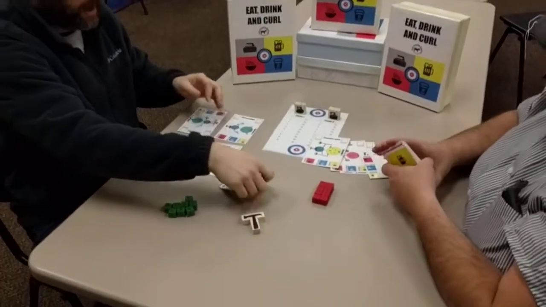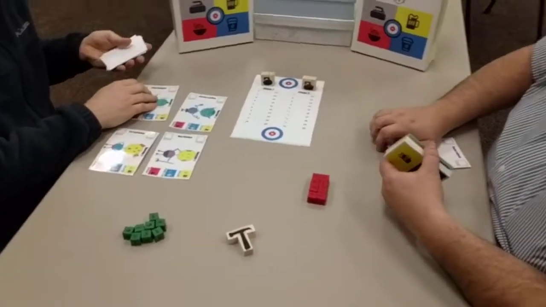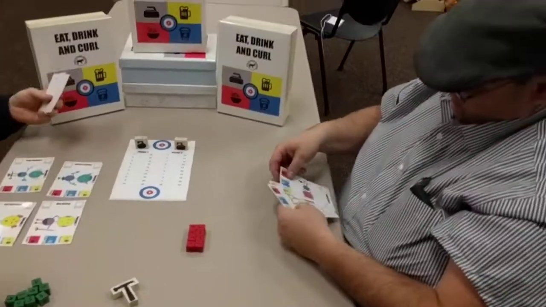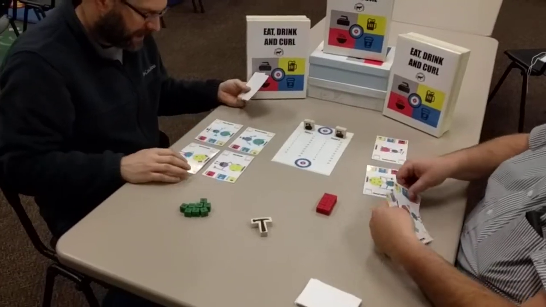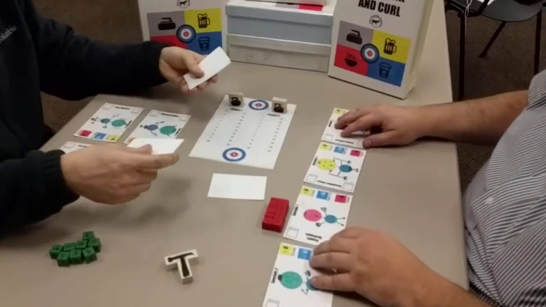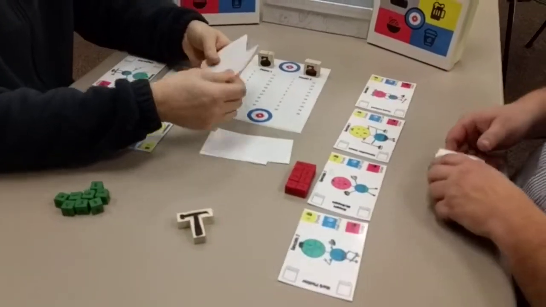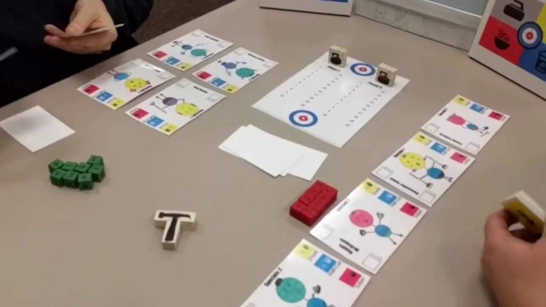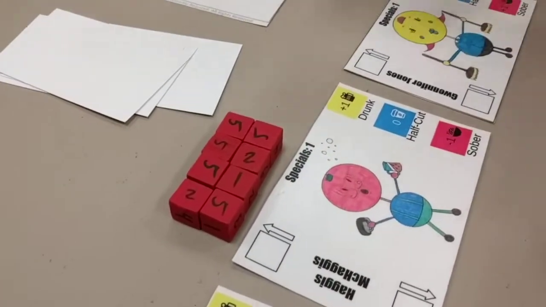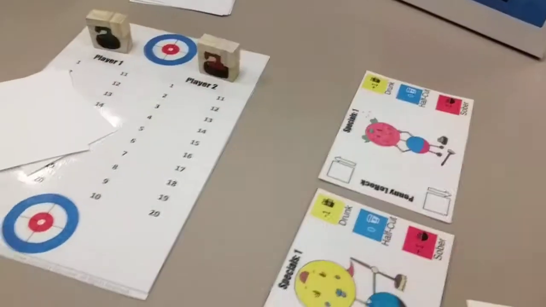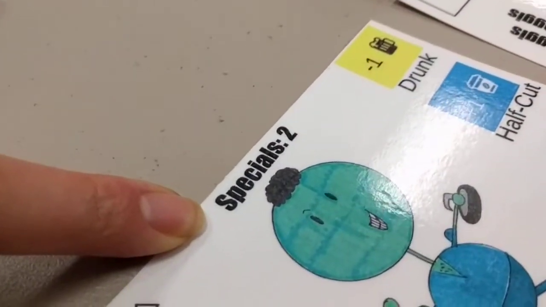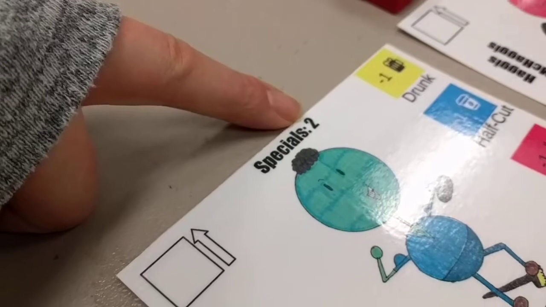Now these gentlemen are shuffling up their cards and laying out their curlers as necessary. Right now they're calculating the number of specials they get based on what's on the curlers. Definitely Kevin's doing well, but yeah, the specials are labeled on the top of the card.